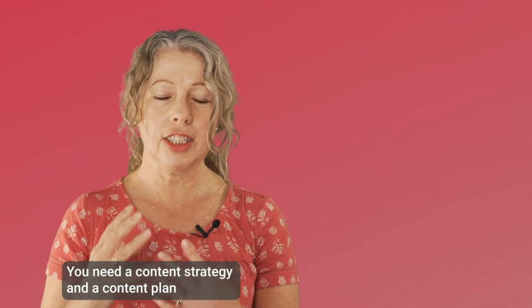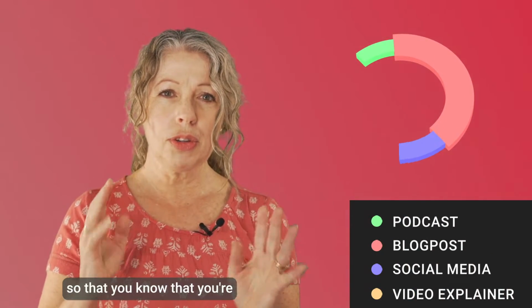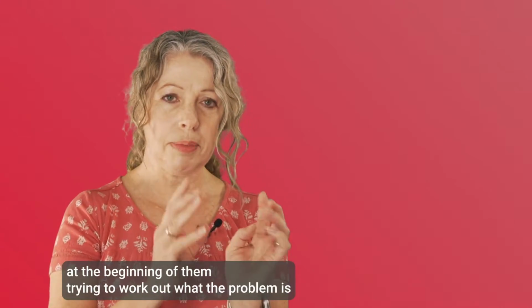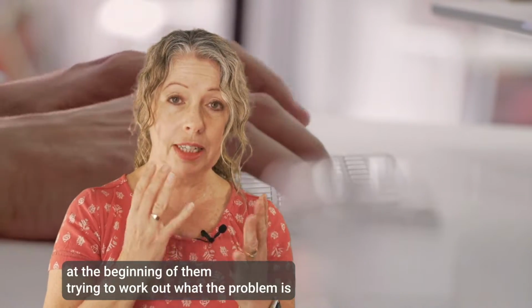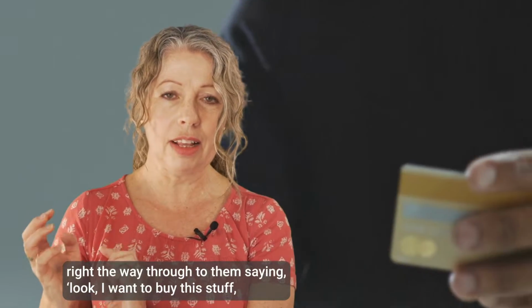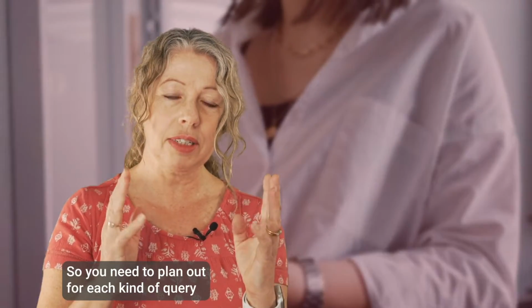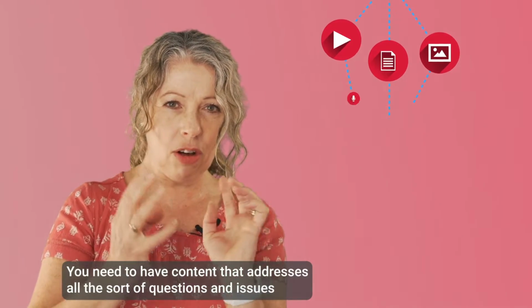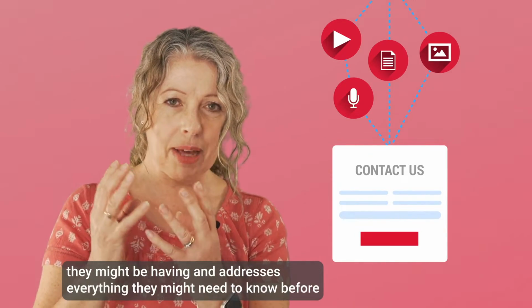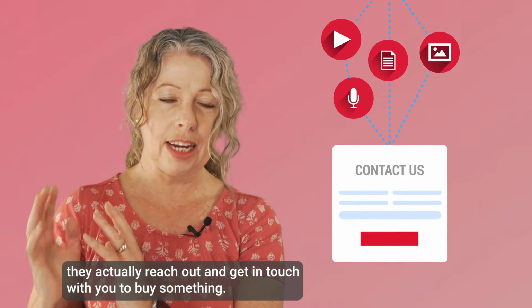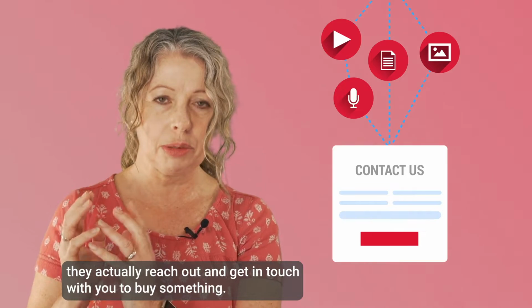You need a content strategy and a content plan so that you know you're providing the right sort of information to answer questions, whether it's right at the beginning of them trying to work out what their problem is, right the way through to them saying, yeah, look, I want to buy this stuff, how much does it cost? So you need to plan it out for each kind of query, for each issue that customers are looking for. You need content that addresses all the questions and issues they might be having, and everything they might need to know before they reach out and get in touch with you to buy something.